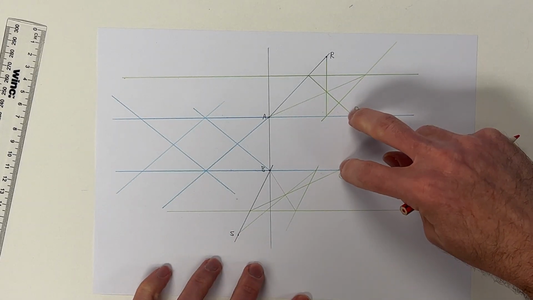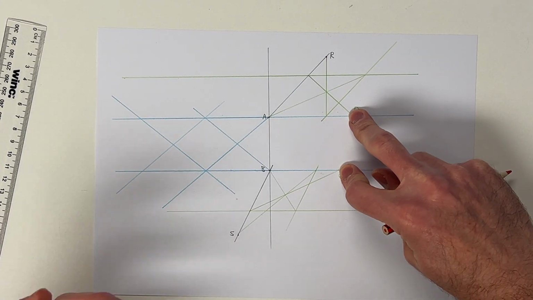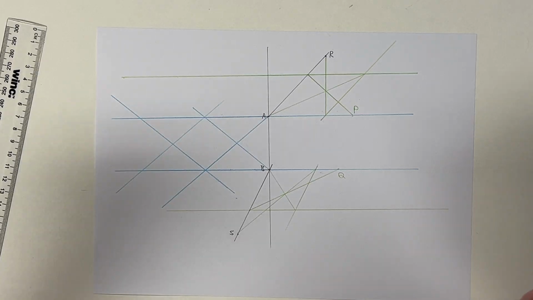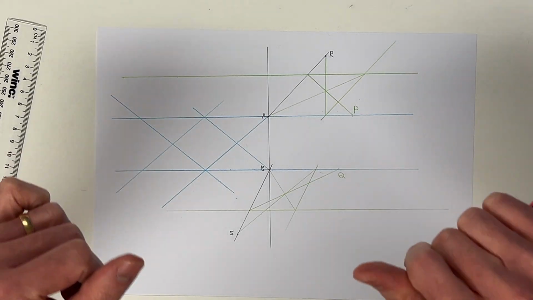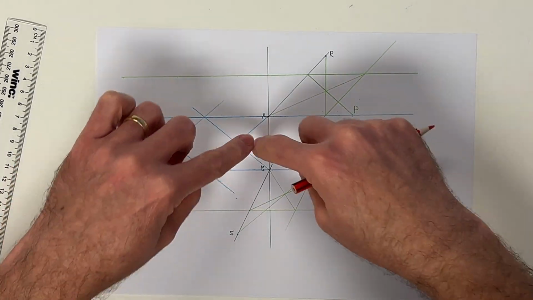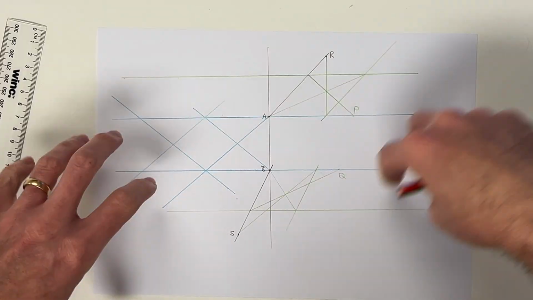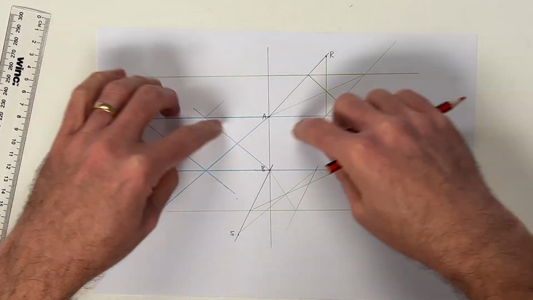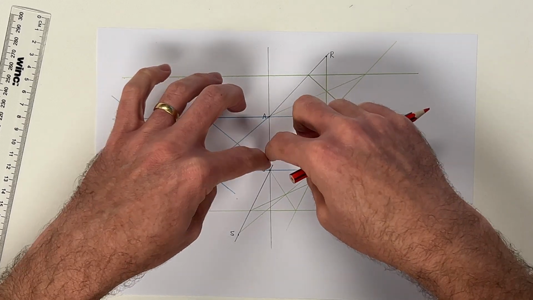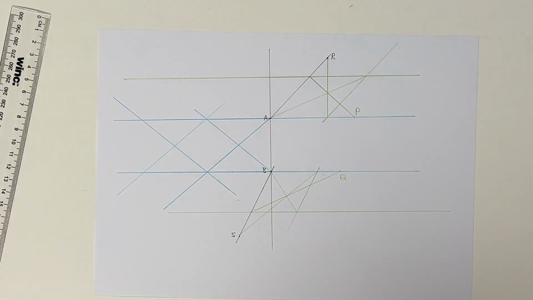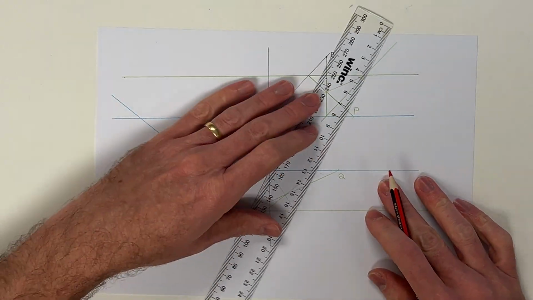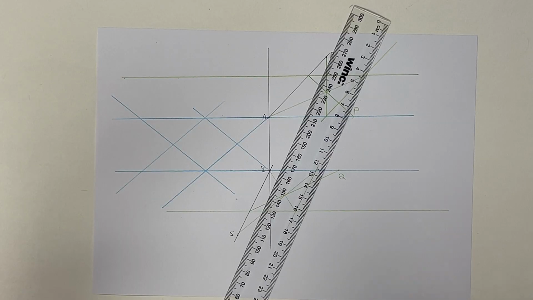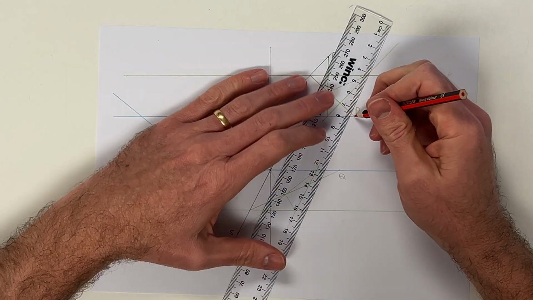Next, now that I've got these in the right spot, it's possible for me to find the point where the common chord meets this. So as in, if I did draw the circles and found where they met, there'd be a line joining those two points and it would meet this in some point, and that's the point I'm about to find. There are several ways to do it. This is my favorite way, so I'm just going to do that one.